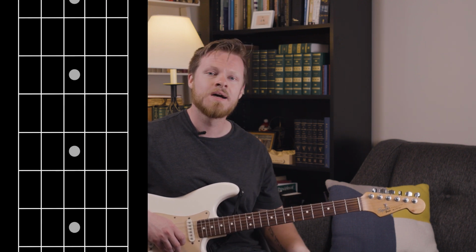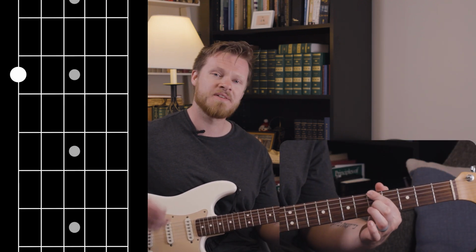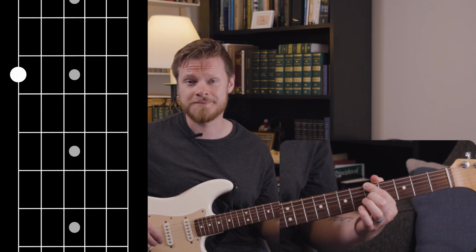We need to learn this shape from the 5th string and from the 6th string. Now, just like power chords, just like bar chords, these are movable shapes, which is super cool. It means that when we know the shape for good, we can play it from any root note. So for a major 7, we'll start from the 6th string, and I'm going to use maybe A as an example. So that's 5th fret on the 6th string.